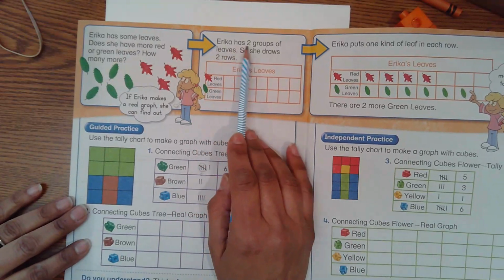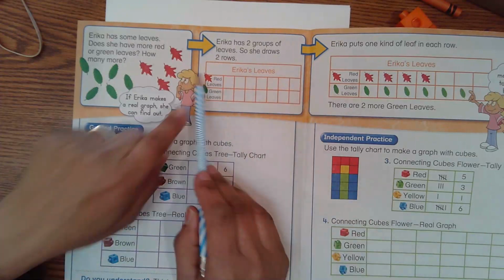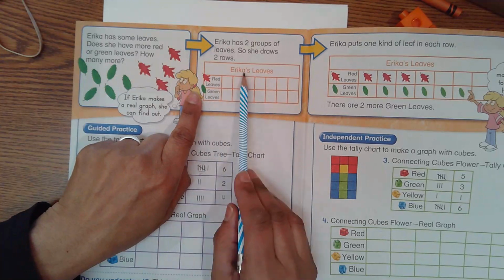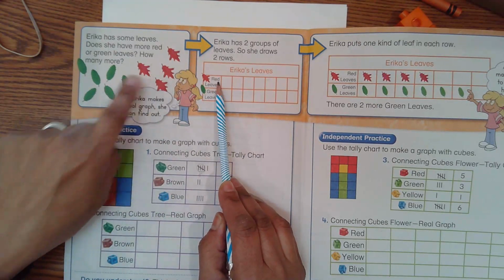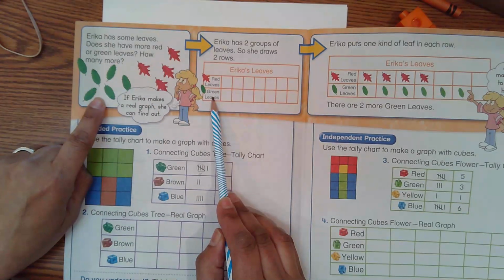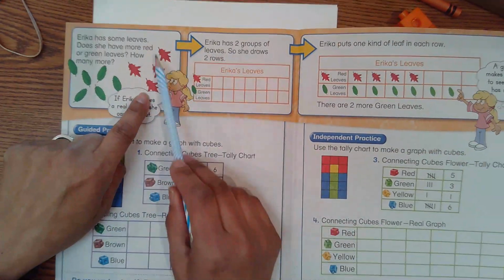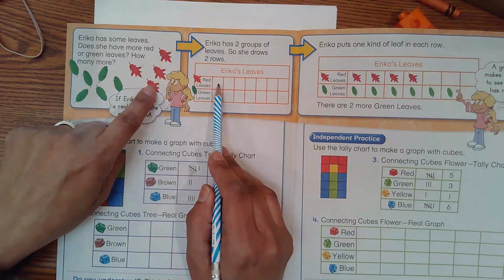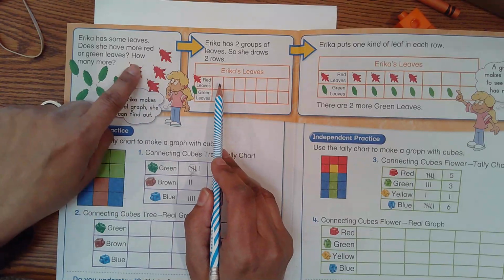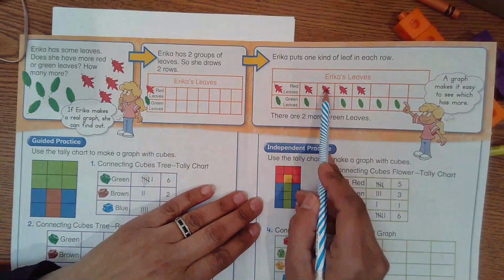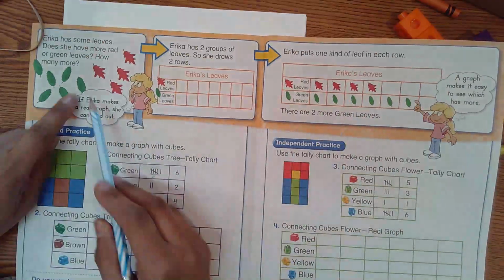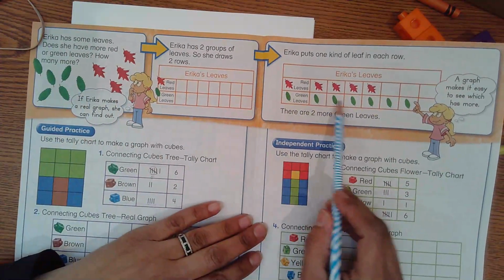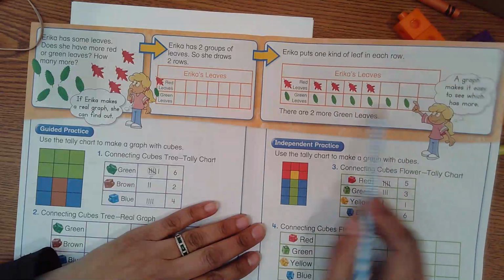So let's start. Erica has 2 groups of leaves, so she draws 2 rows. This is the chart. This is the title, or the name of the chart, Erica's leaves, and then we have the red leaves and the green leaves, because those are the items she has. And then we're going to count how many red leaves. We're going to draw in each box 1 leaf to stand for 1 leaf. So I have 1, 2, 3, 4 red leaves. And then for the green, 1, 2, 3, 4, 5, 6. We draw 6 green leaves.